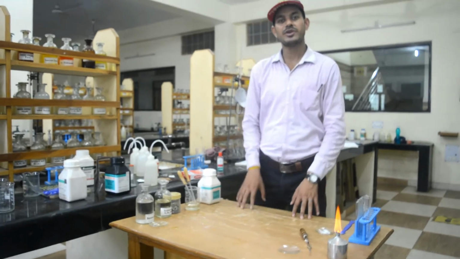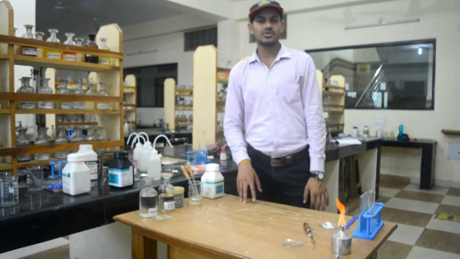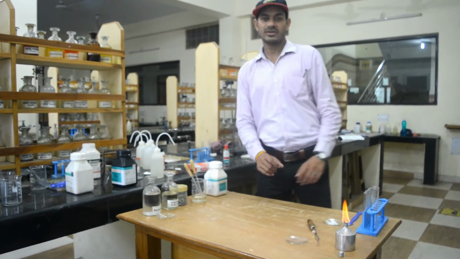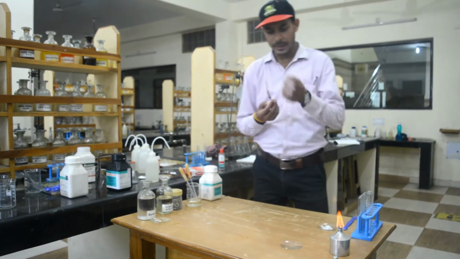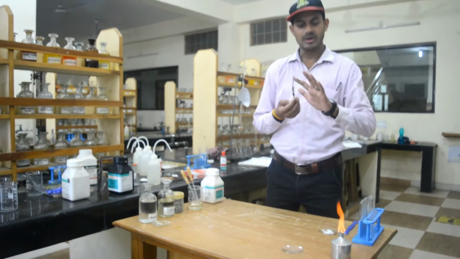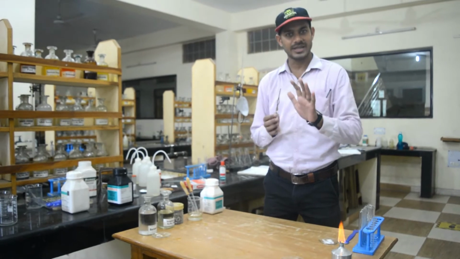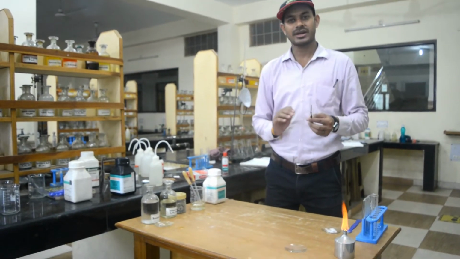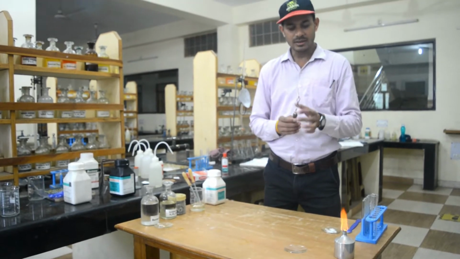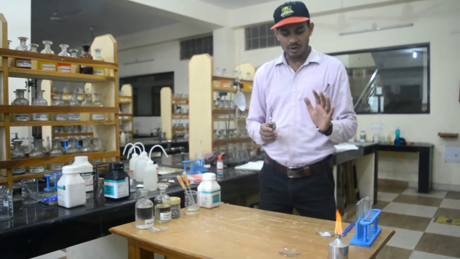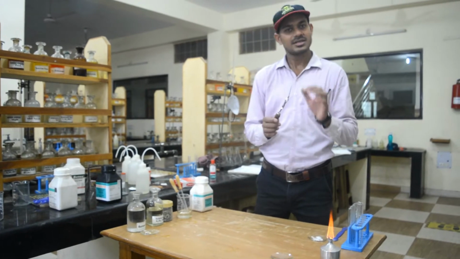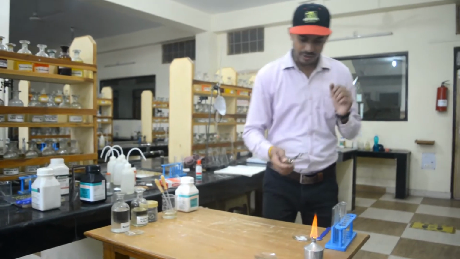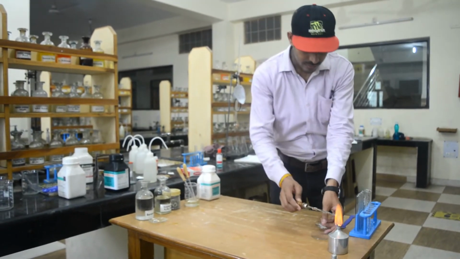The first reaction we will do is the combination reaction. In that, I am having a magnesium ribbon. I have already rubbed it because it forms a magnesium oxide layer. I have removed that layer, and now it is ready to burn. Now what will happen when this burns? Let us see what it forms.